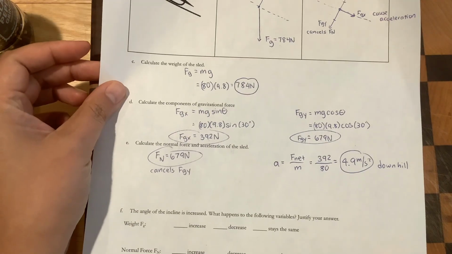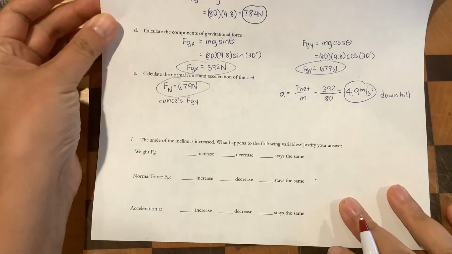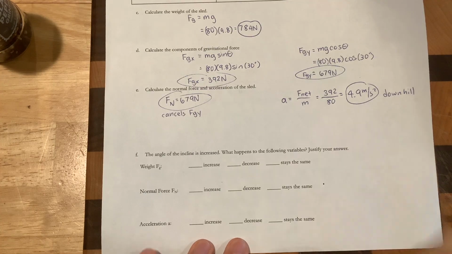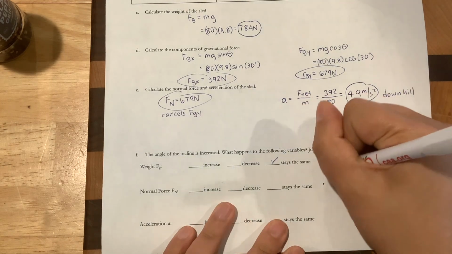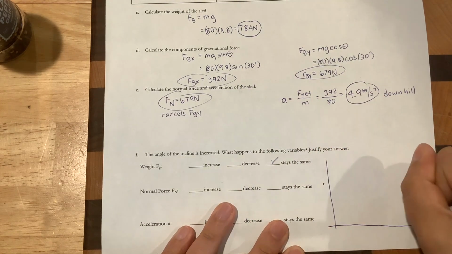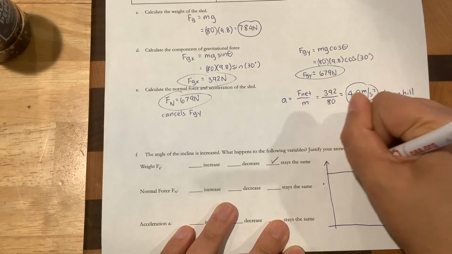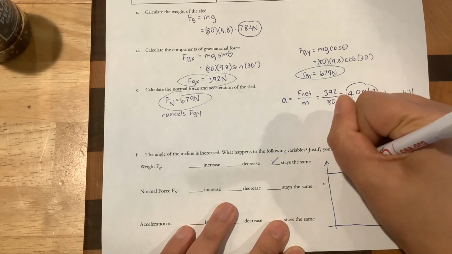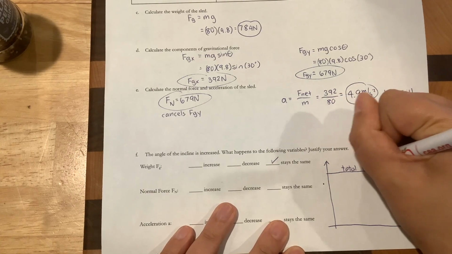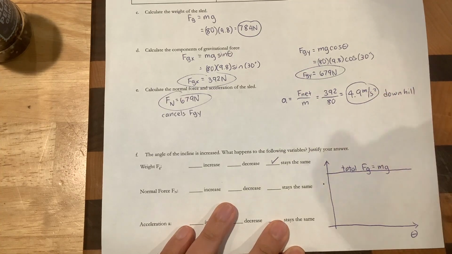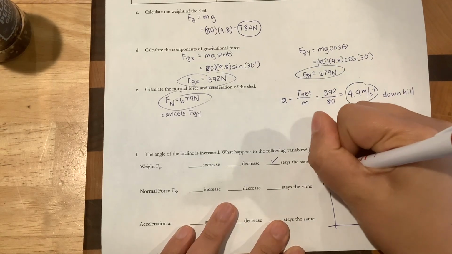Now, let's say our ramp is getting a higher and higher angle. Does that change the weight? No. The weight stays the same, because remember, weight is calculated by just mg. So as angle goes up, the weight stays the same. Think of weight as your total gravitational force. And the total gravitational force is just mg. This is going to stay 784 newtons.